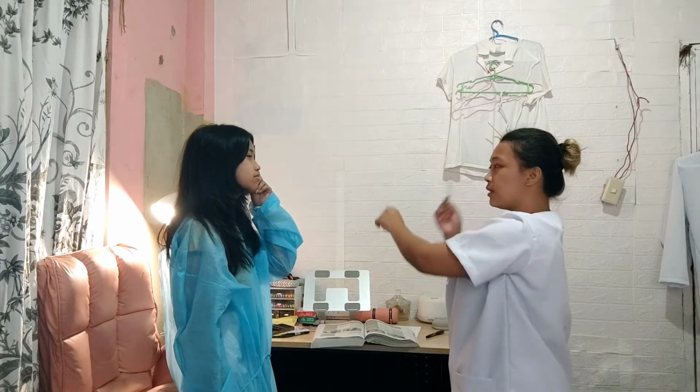Alright, thank you so much. Now, upon testing the client's peripheral field of vision, she was able to see my fingers at the same time that I can see it. So that means that the client's peripheral vision is still normal. Now we'll proceed to testing the corneal light reflex.